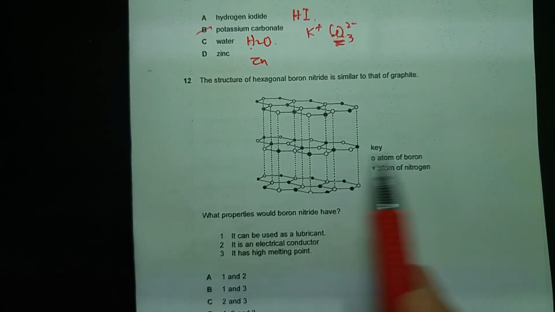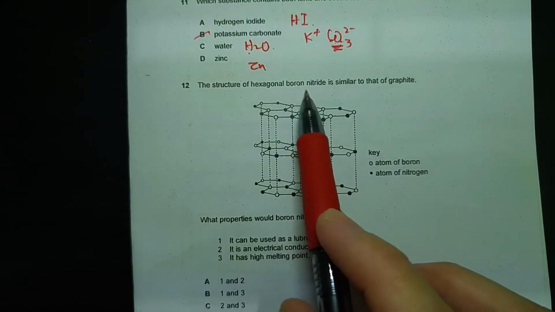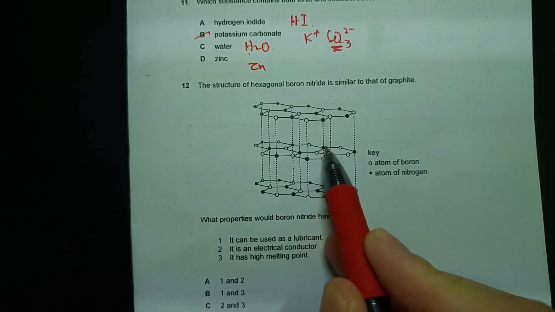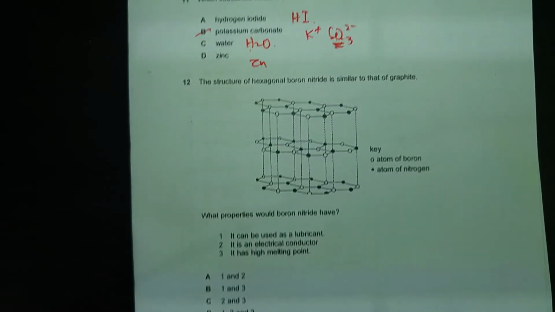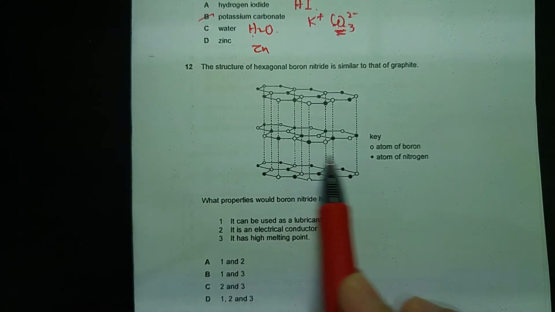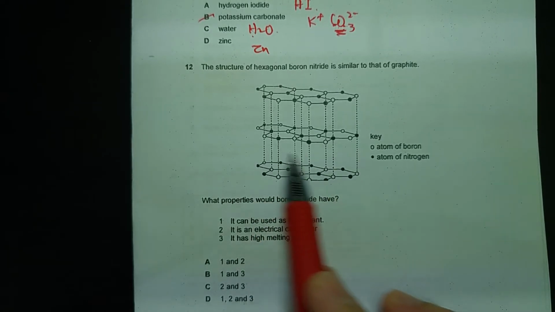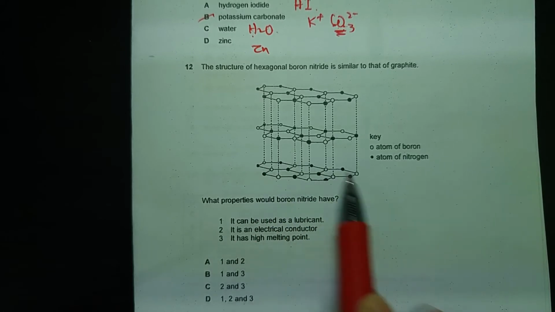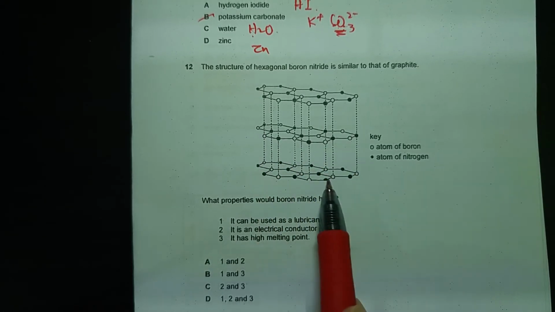Okay, this is very similar to graphite. The difference between graphite and boron nitride is that in graphite, all these atoms are carbon. What properties would boron nitride have? Can it be used as a lubricant? Yes, because of the weak van der Waals forces holding the layers of atoms.